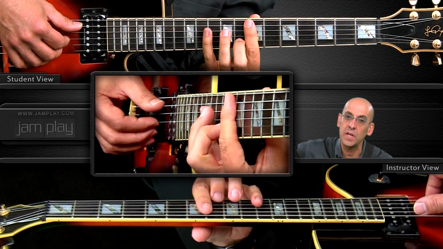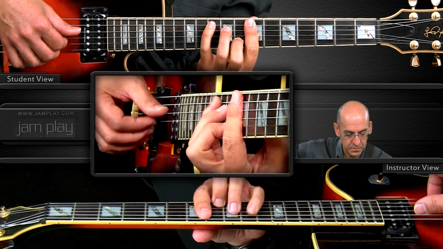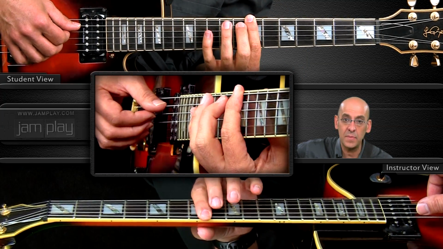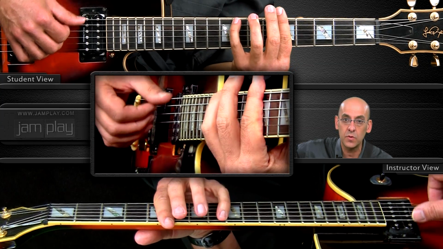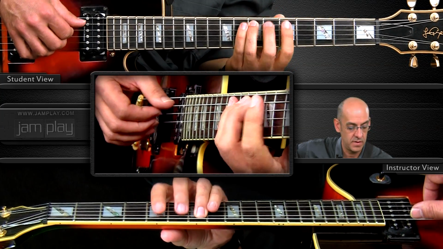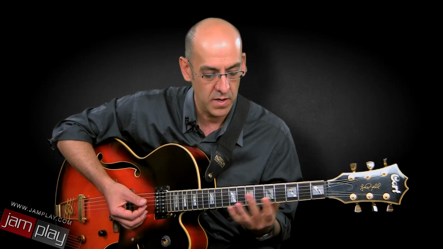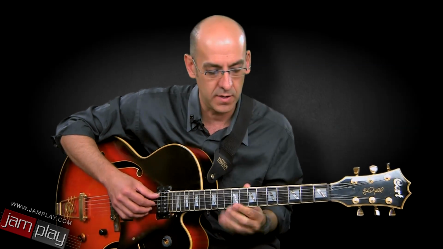All of a sudden that sounds like a pretty good bass line. Now, let's do the same thing on the A minor. 1, 3, 5, approach tone. So see how we're dividing everything. We have root note on 1, approach tone on 4, and then we have chord tones on 2 and 3.